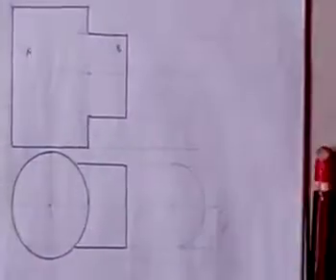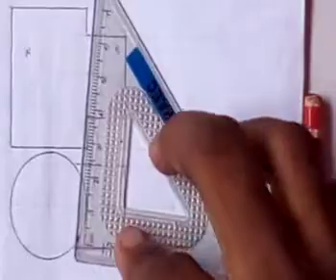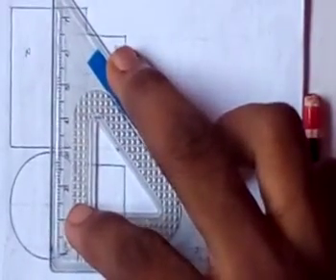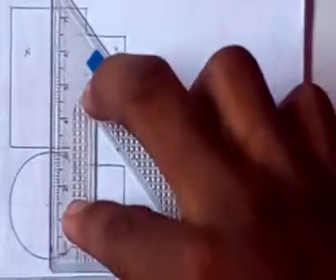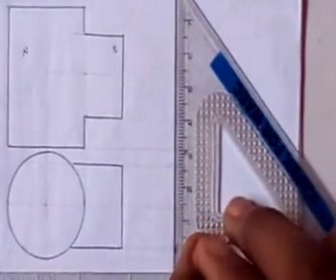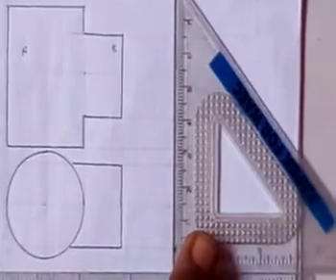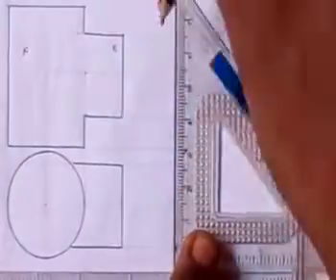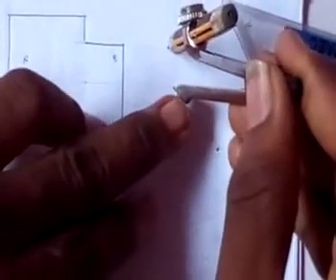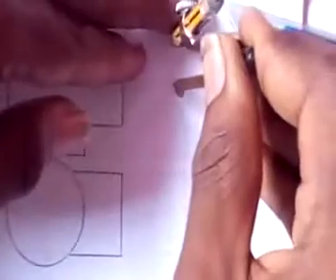So I'll draw a vertical line through the center here, because I want to have the same center for the plan and elevation. That's how I'm drawing this vertical line. So I can also draw the semicircle for the elevation here.